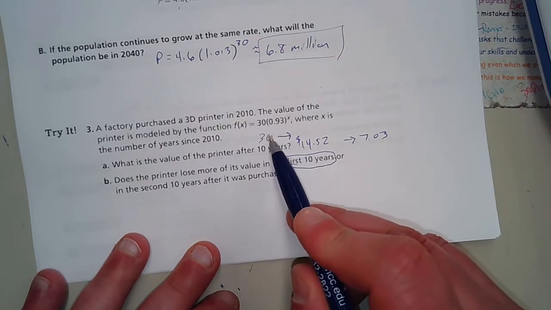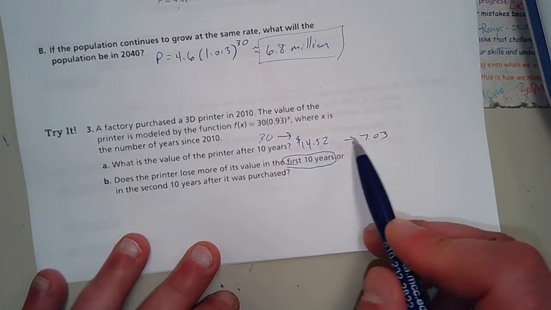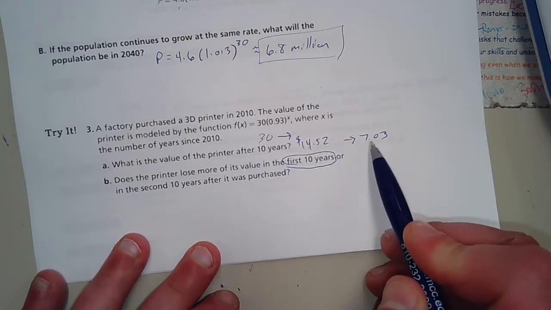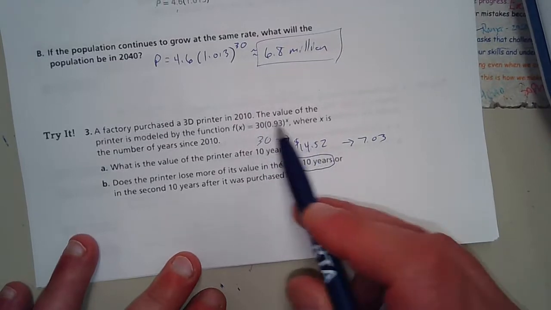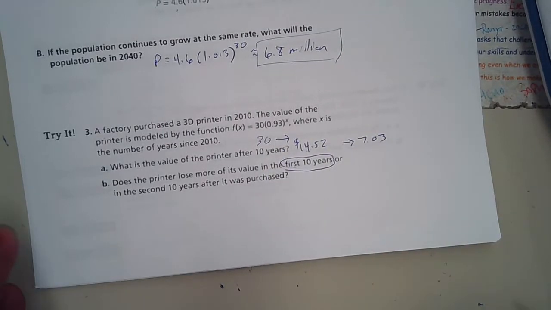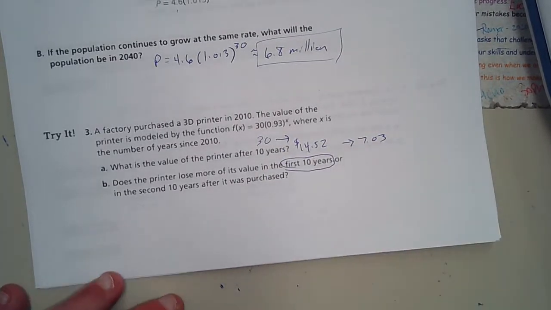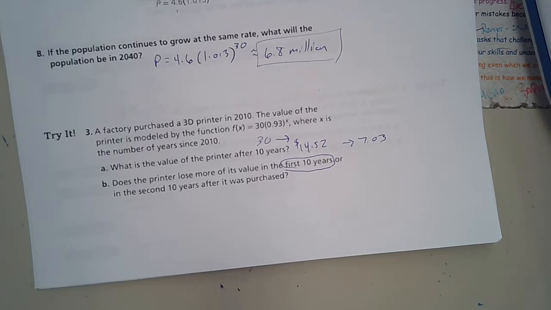As you're losing a percentage off a bigger number, basically this got cut in half and then this got roughly cut in half. But here you're losing $15, $16. Here you're only losing $7 or $8. So definitely the first 10 years. And that's going to be true for everything that has decay like this. If it's exponential decay, you lose more value in the first several years than you do in the later years because you're taking a percentage off a bigger number.